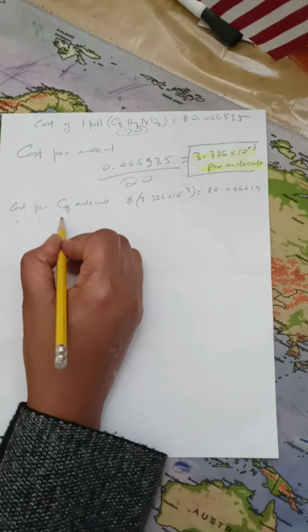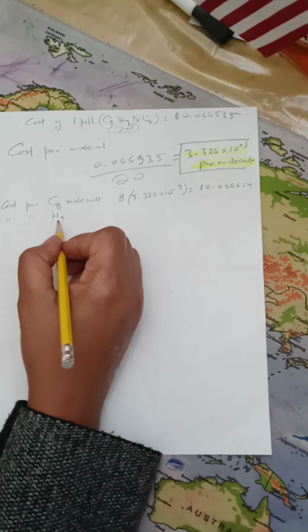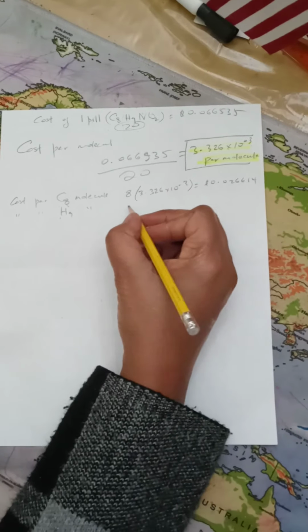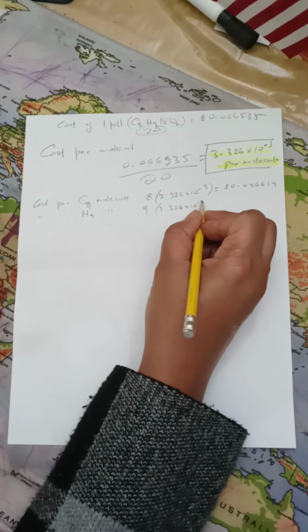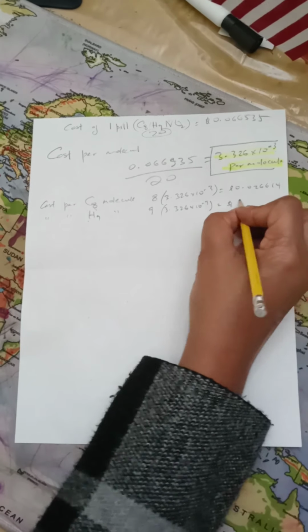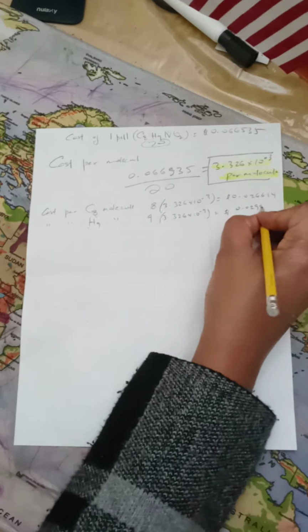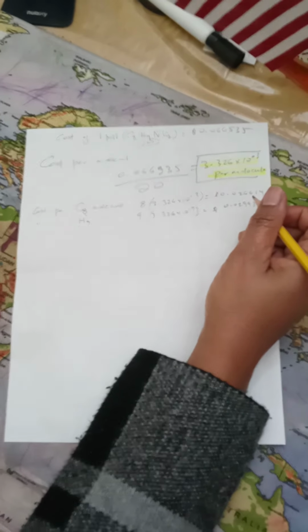Cost for the 9 hydrogen molecule, it's going to be 9 times the same figure, 3.326 times 10 to the negative 3, and we got 0.029934.